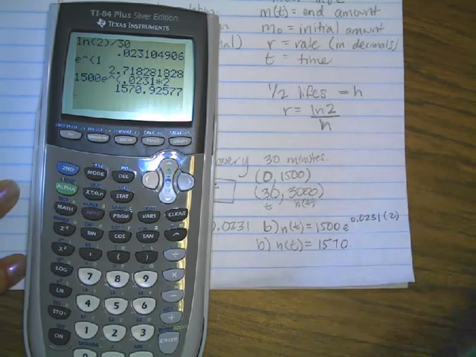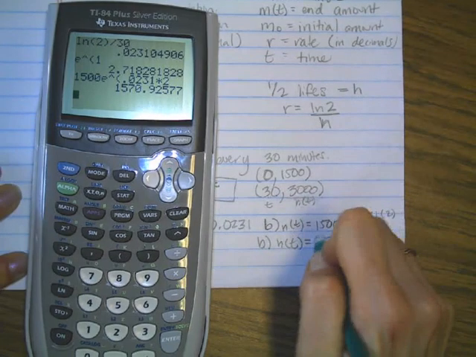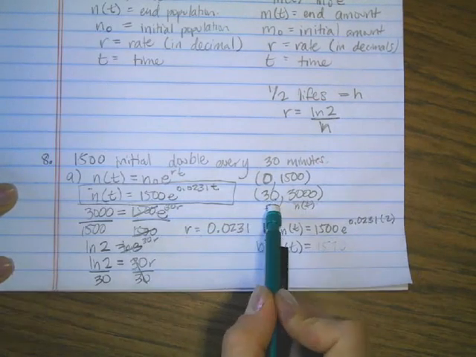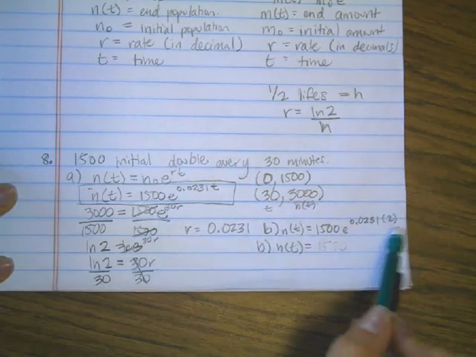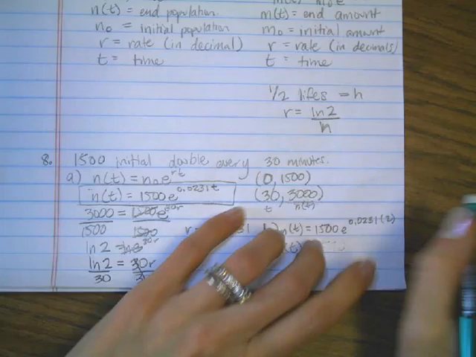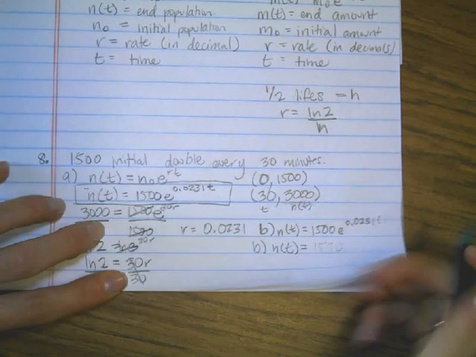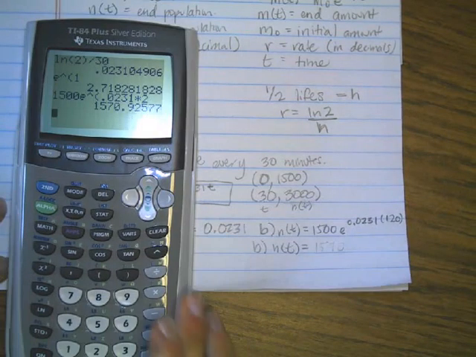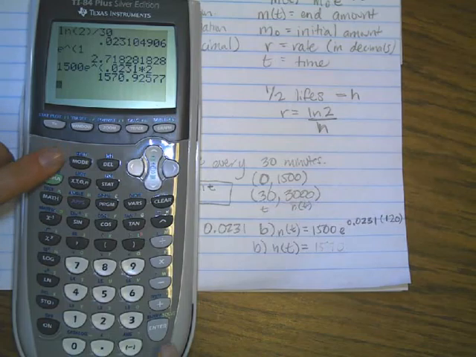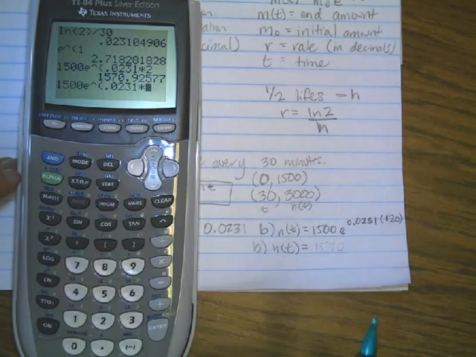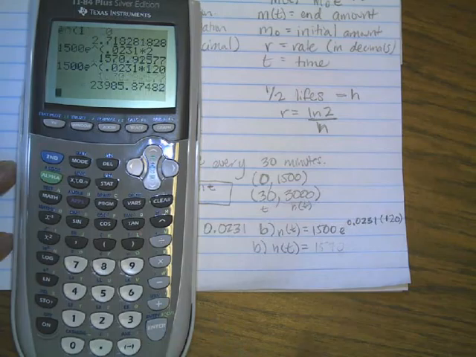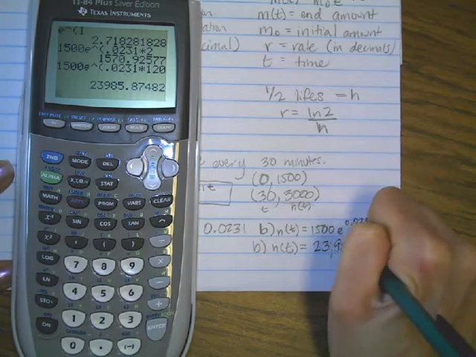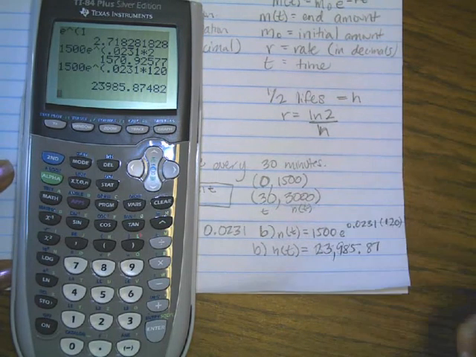Wait, 2 hours. I made a mistake. What was my mistake? So when we did t, what do we do here? It was in minutes. And when I did t here, what did I do? You put 2 hours. I put 2 hours, not minutes. So what needs to go in here? 120. Oh, geez. Good. So remember, if you want to just get what you had before, you hit second entry and everything will come back, and instead of 2, we can put 120. And there's the correct answer. 23,985.87.